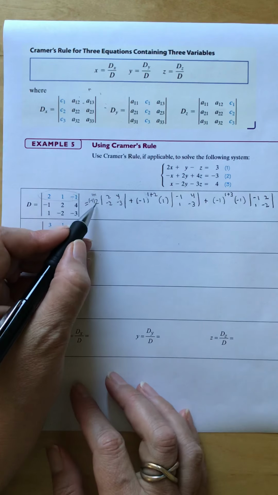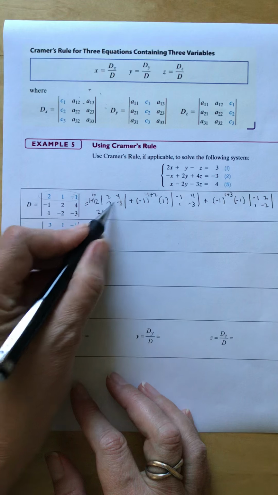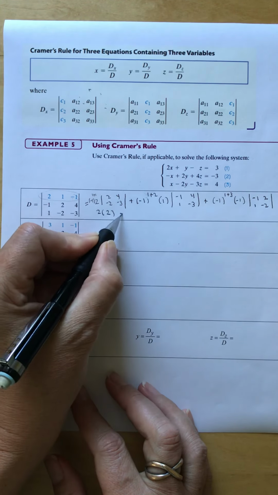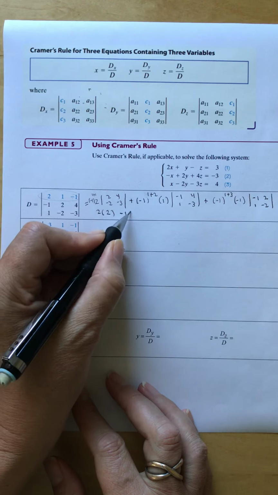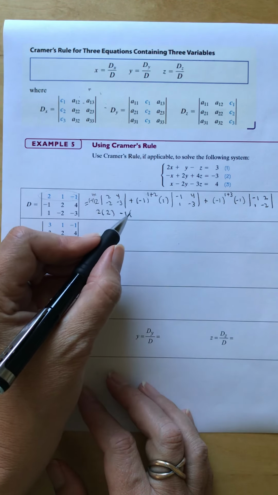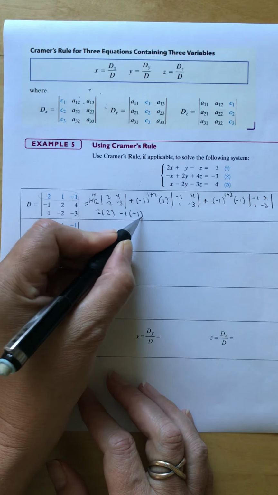And so this will be 2 times -6 plus 8. -1 times 4 minus 4. No, 3 minus 4, -1.